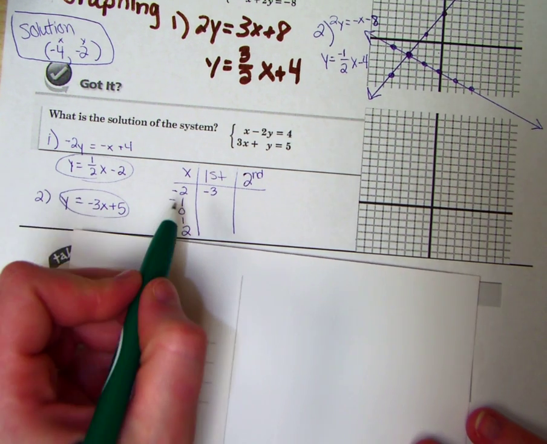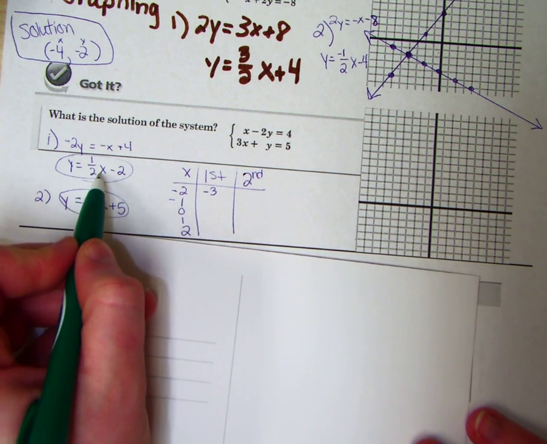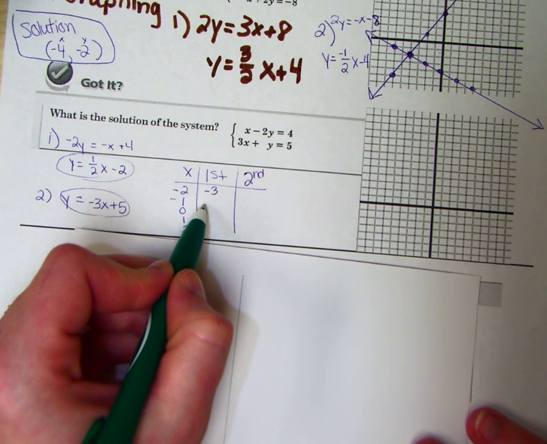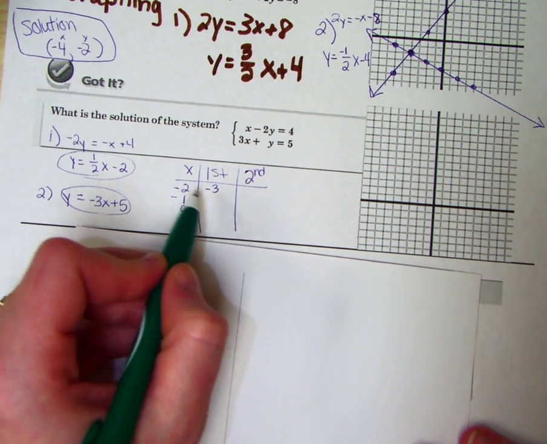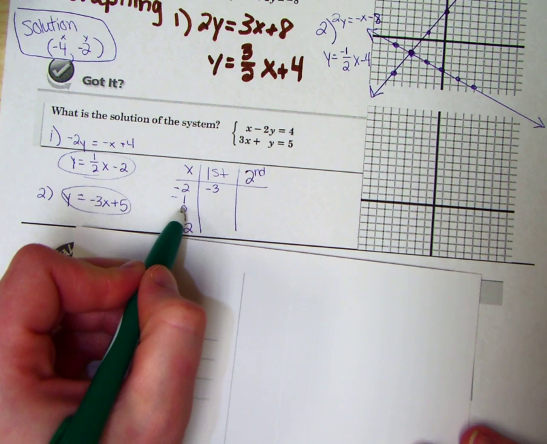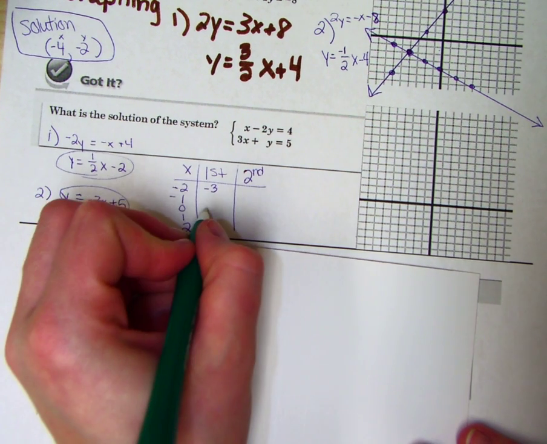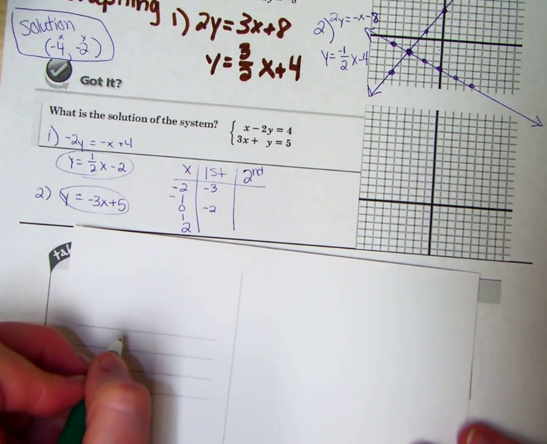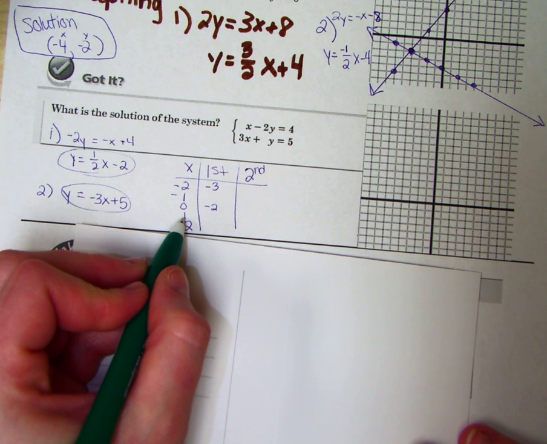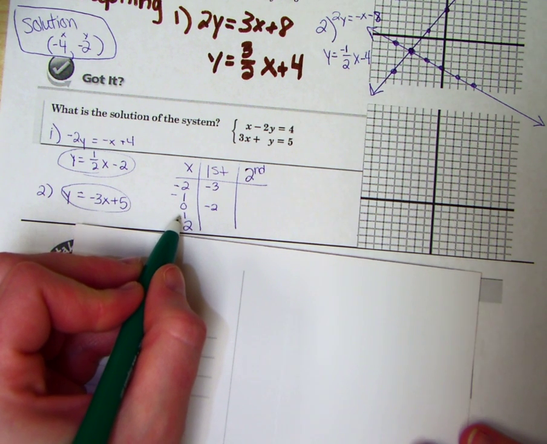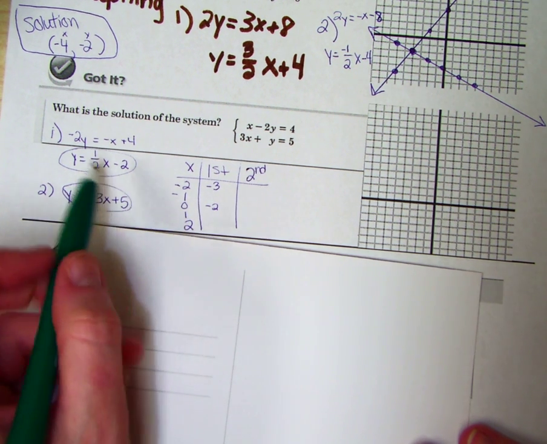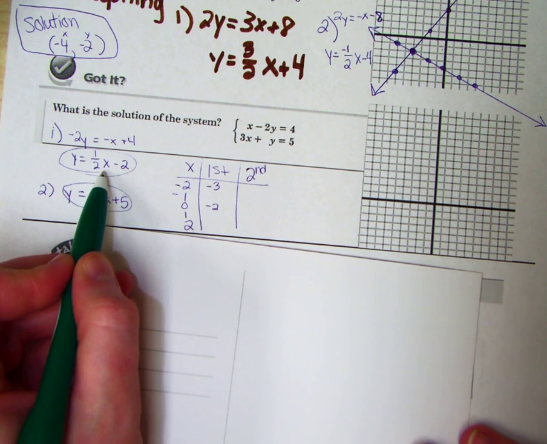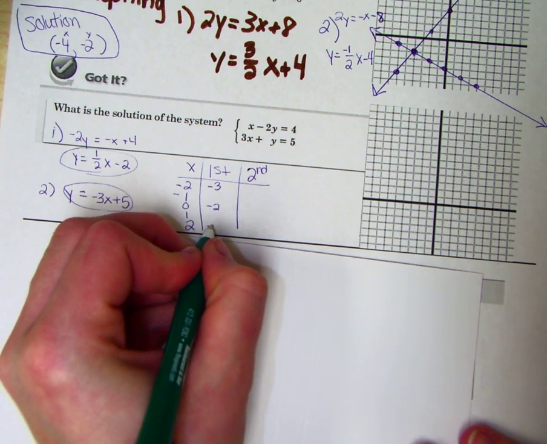If I plug in negative 1 into 1/2 x minus 2, I'm going to get an ugly fraction, so I'm going to wait on that. If I plug in 0, I'll get 0 minus 2, which is negative 2. And I'm going to skip positive 1 because I'll get an ugly fraction. I'm going to plug in positive 2. If I plug in positive 2, I get a positive 1 minus 2, which is negative 1.